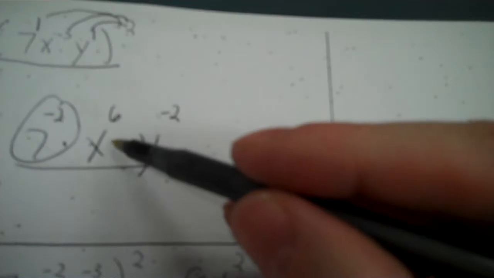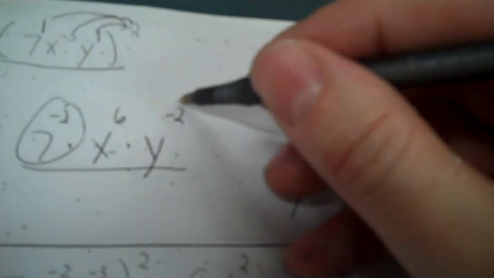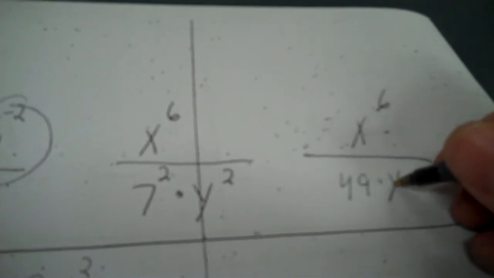So now I see a negative power with the 7, so I need to move the 7 to the other side of the fraction so that the negative power can be rewritten as a positive. I don't move the x because it already has a positive power, so I keep it where it's at. Okay, and then that one, the y would have to move to the other side, so it goes to a positive 2. So you got x to the sixth. 7 to the second is 7 times 7, that would be 49, times y to the second.